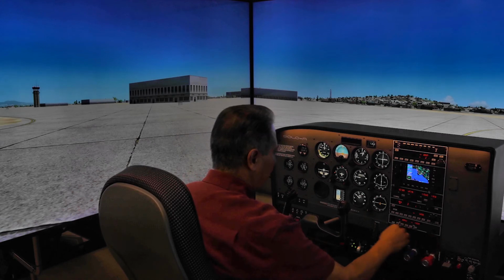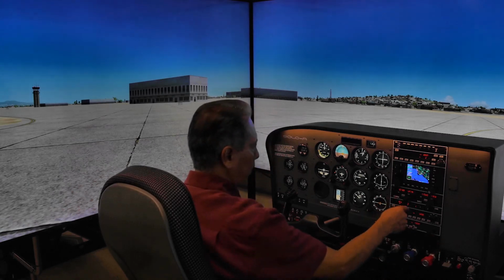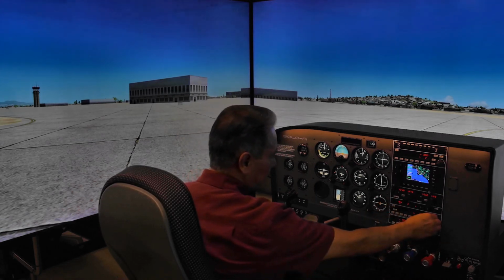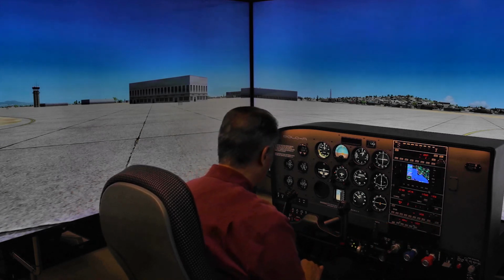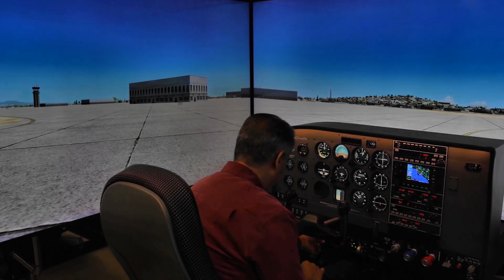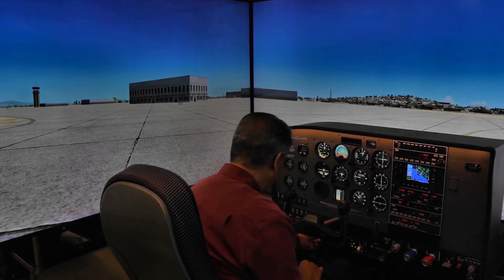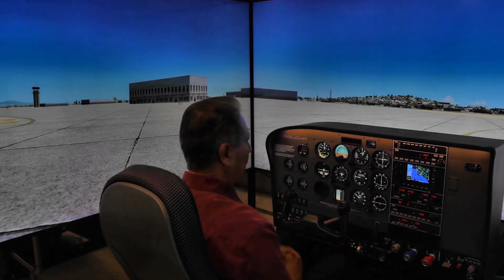Flaps come up, carb heat comes off, transponder stays on. Alt is all that's left, so we leave that on alt. So lights, camera, action. Lights as appropriate. Strobe comes off. We leave the taxi light on. Landing light comes off. And we're ready to taxi to parking.